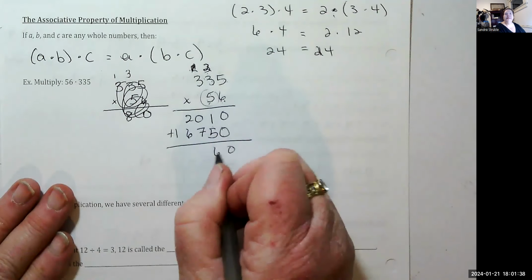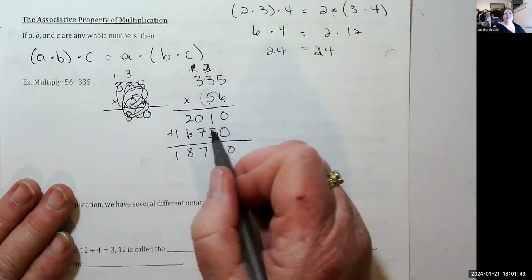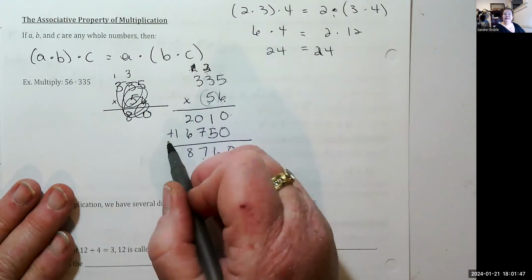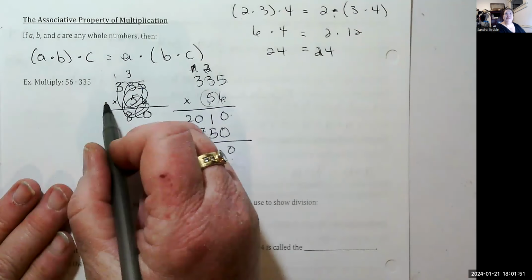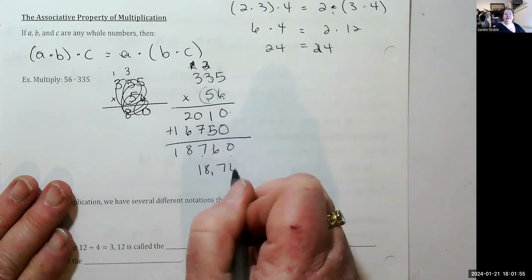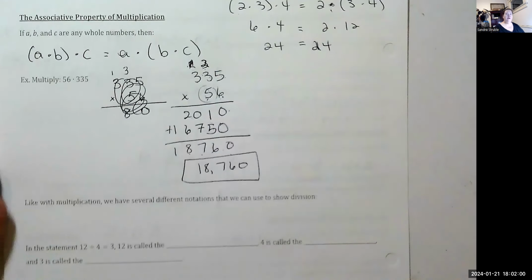So that's 0, 6, 7, 6, 8, and 1. 0 plus 0 is 0. 5 plus 1 is 6. 0 plus 7 is 7. 2 plus 6 is 8. And then we bring down the 1. So for multiplying 56 times 335, it is 18,760. All right. Let's put a little box around that.